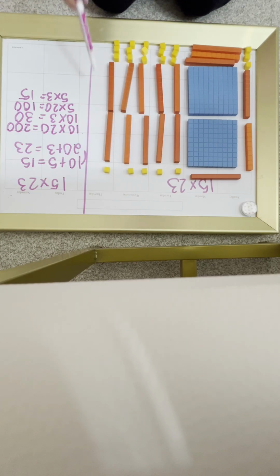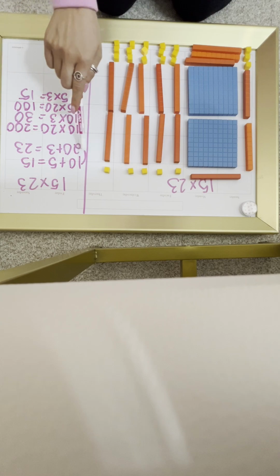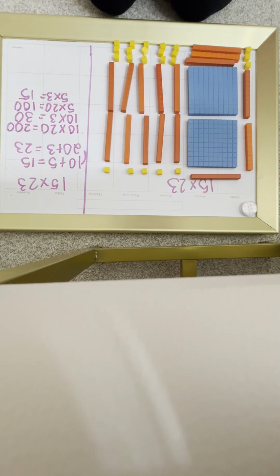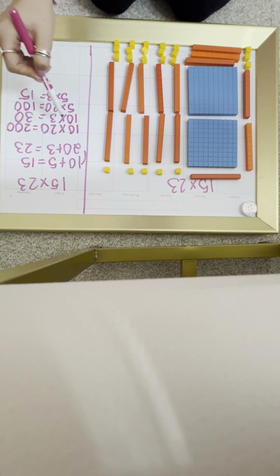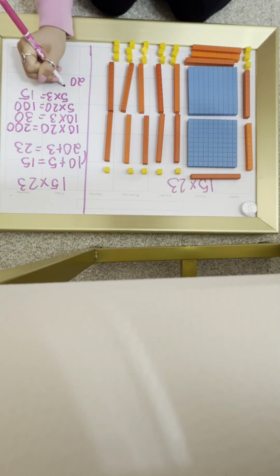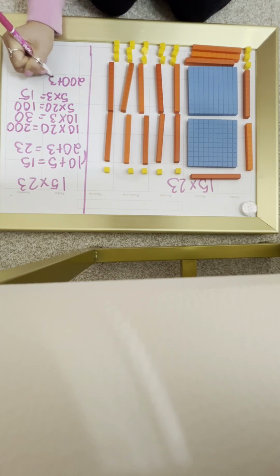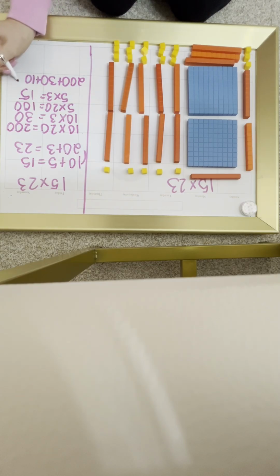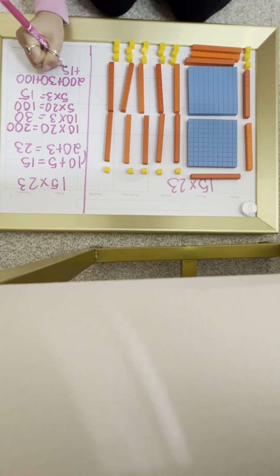Okay guys, so now that we have our visual representation and we drew out how we broke down the 5 times 23 by decomposing by place value, now our job is to add up the partial products that we already got. So we're going to add 200 plus 30 plus 100 plus 15.